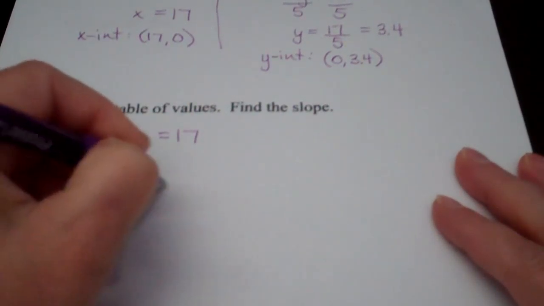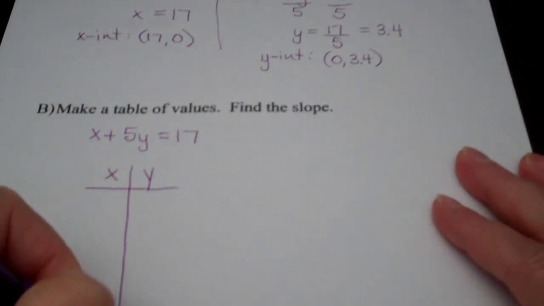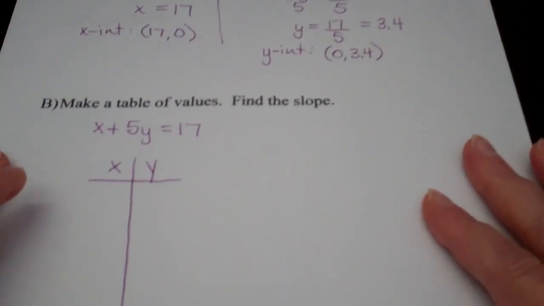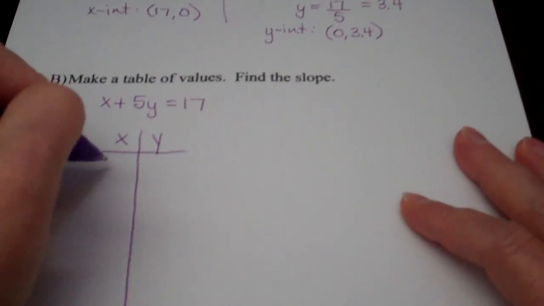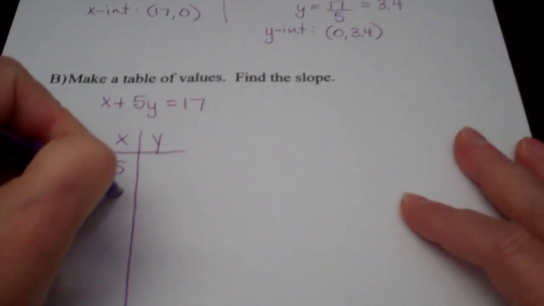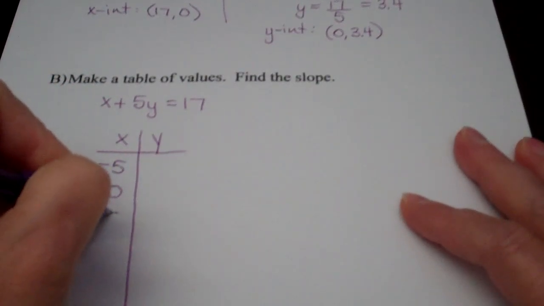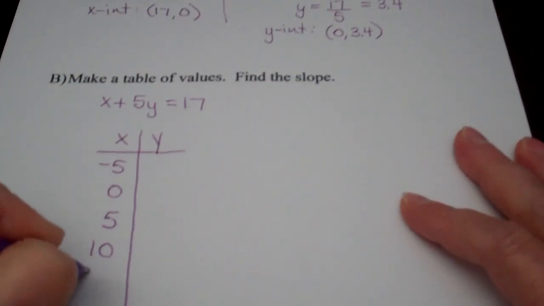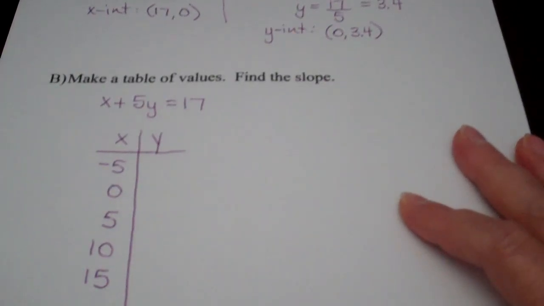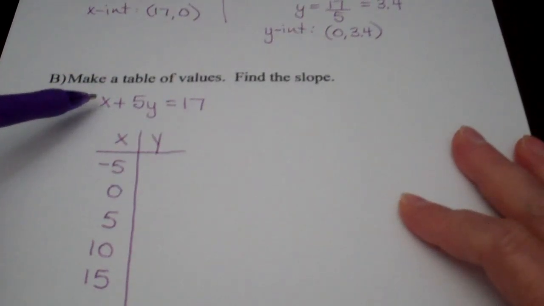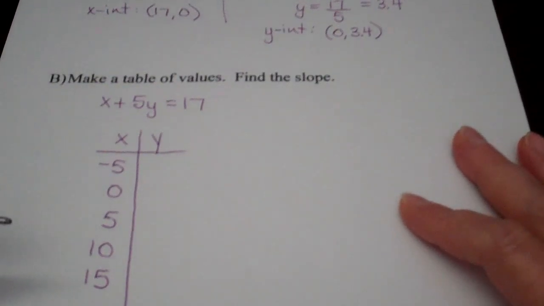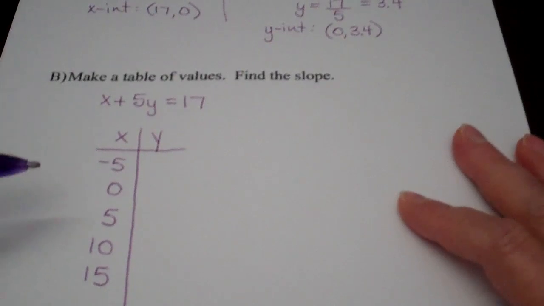Because there is something interesting that happens when we have a linear relationship in the table. So just so that you can see the pattern that I'm trying to point out to you, I'm going to set up the table where the x's jump by 5s. So we've got -5, 0, 5, 10, 15 maybe. Okay, so you could take these, you could plug them into your function for x and solve for y. So I'm going to let you do that on your own. Let me just show you what you would get if you did that.